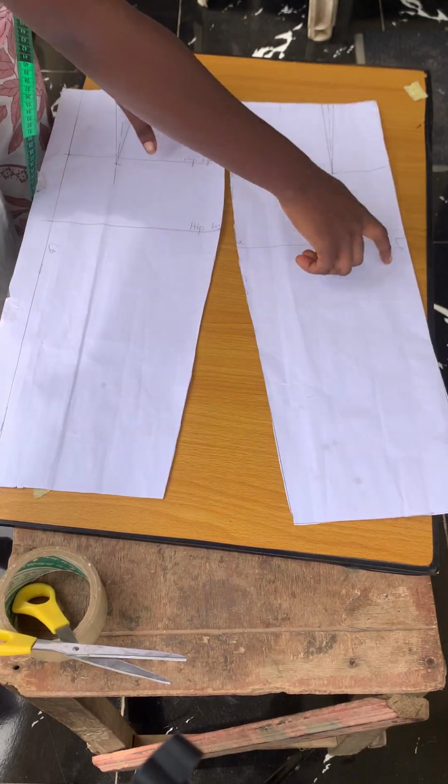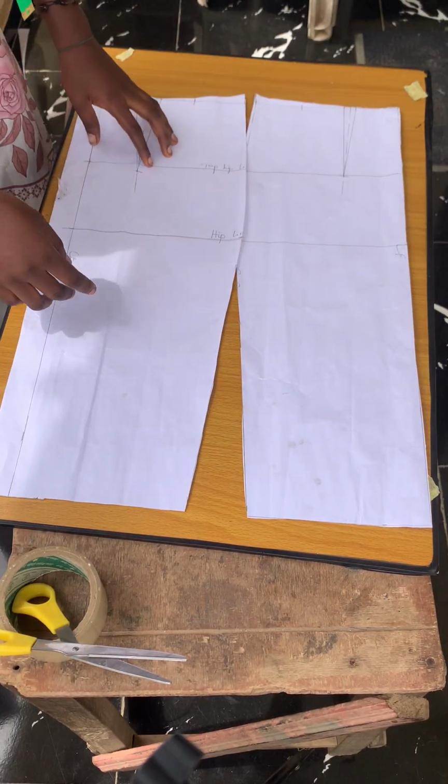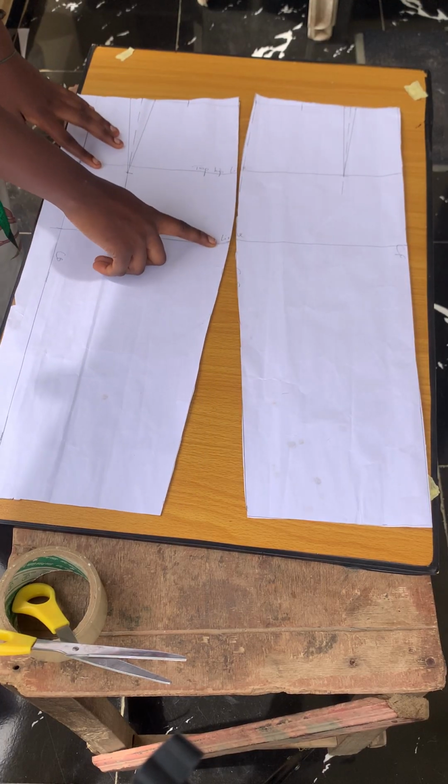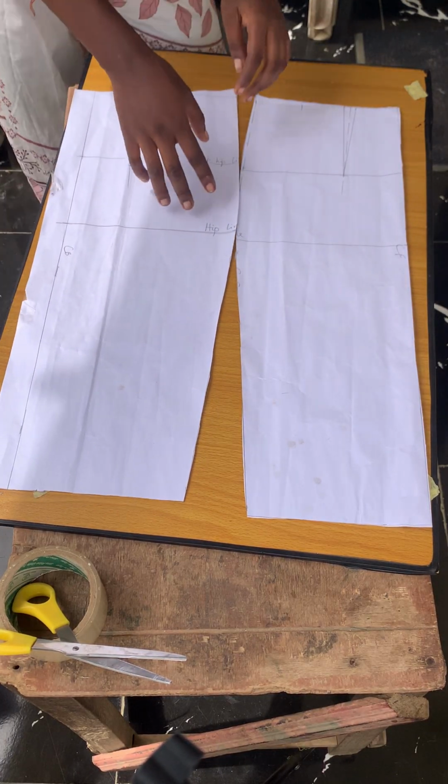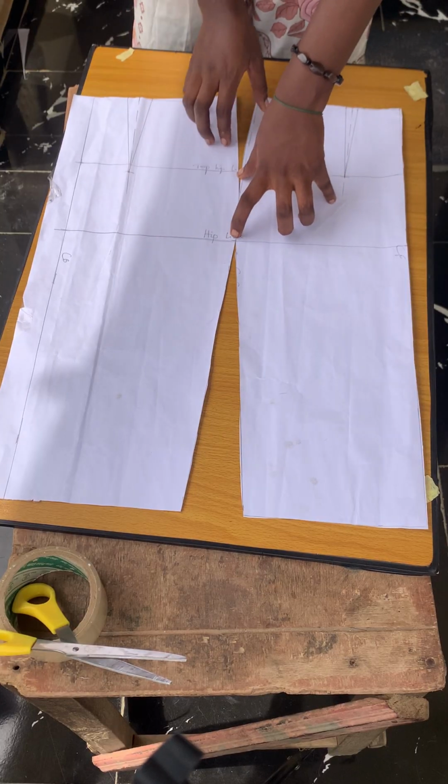This is the center front, this is the side seam, this is the center back, this is the side seam. So when sewing, you connect these lines together.